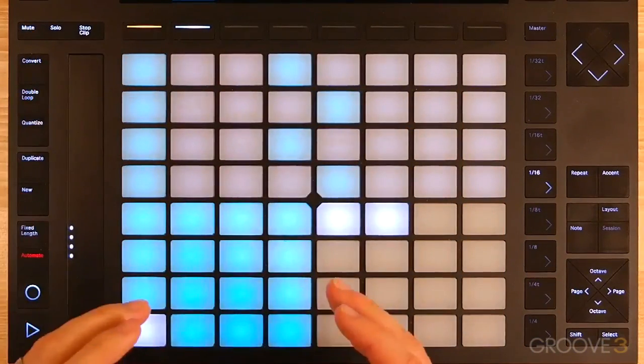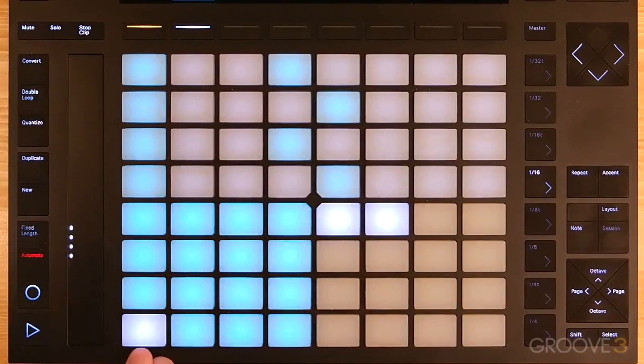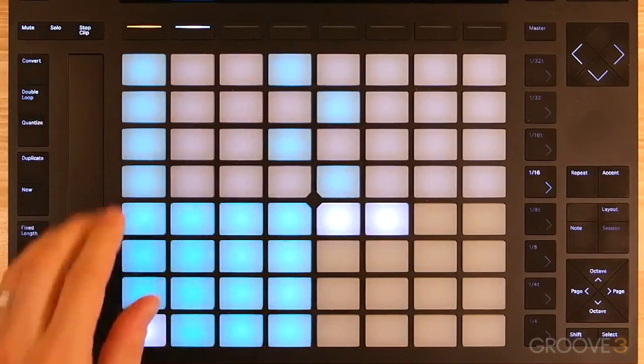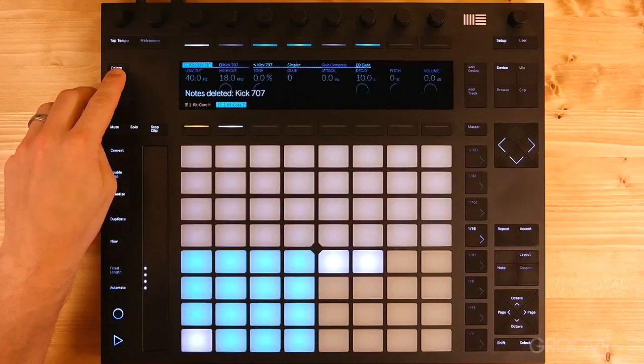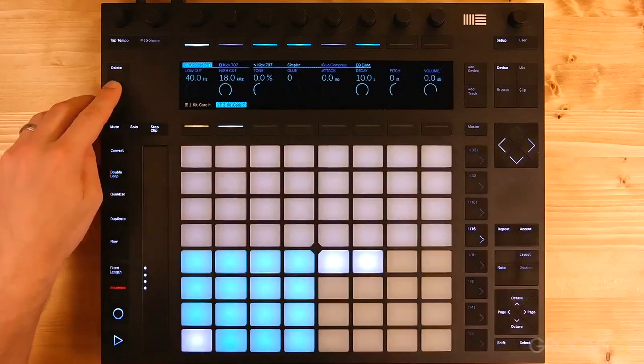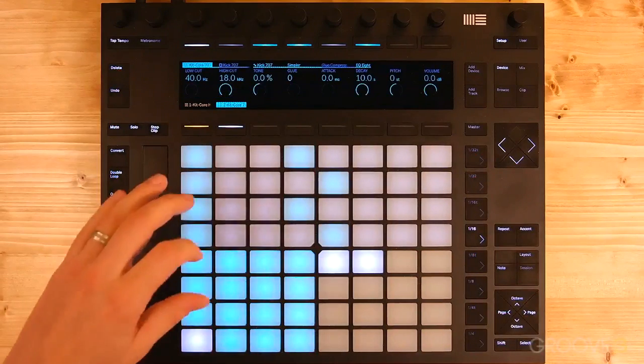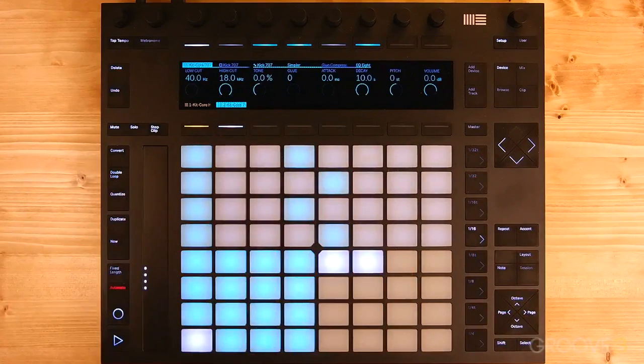I can also delete all the notes for a single pad. So this is my kick drum. If I don't like what I did for the kick, I can hold delete, tap that pad, and all those notes are gone.